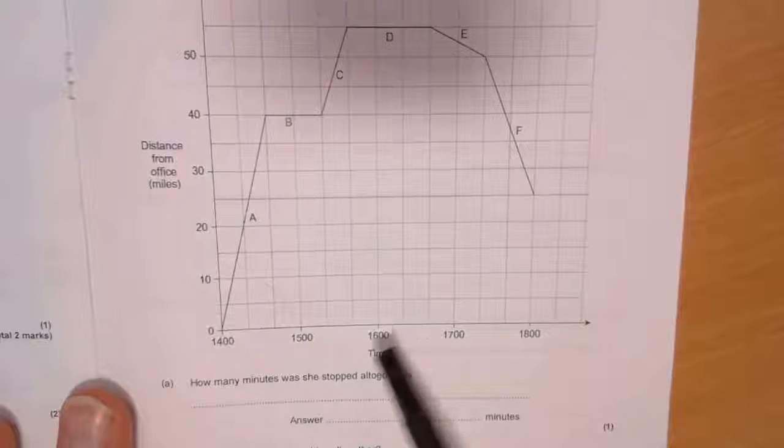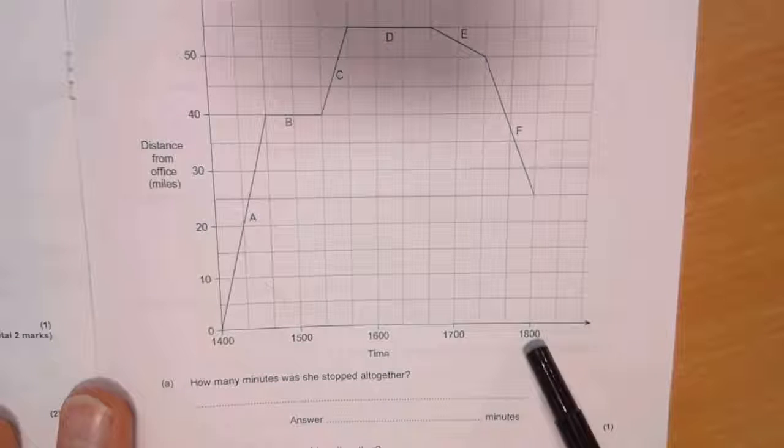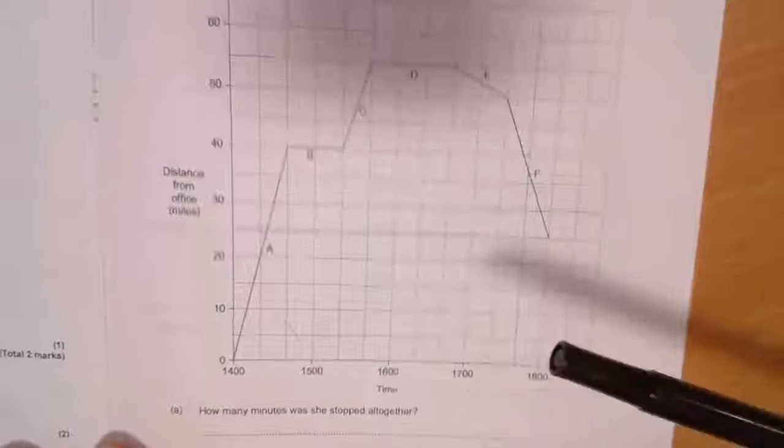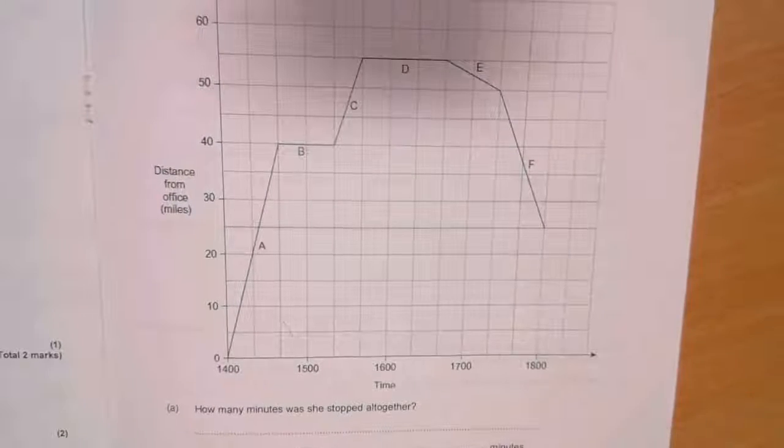This is my time, 3 o'clock, 4 o'clock, 5 o'clock, 6 o'clock. And this is my distance from the office. So this is a distance time graph. If you didn't get your full marks on this, that's the area you need to look up. Distance time graphs. Pretty straightforward once you get the idea of it.